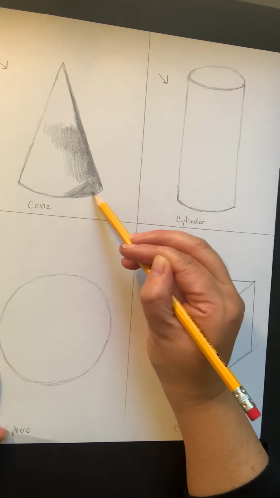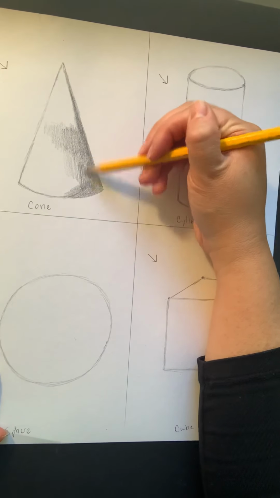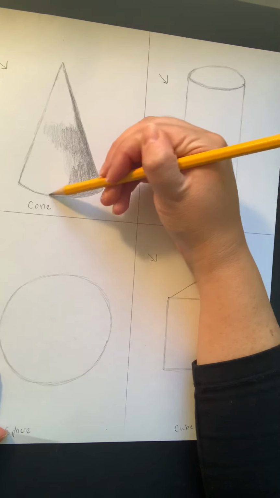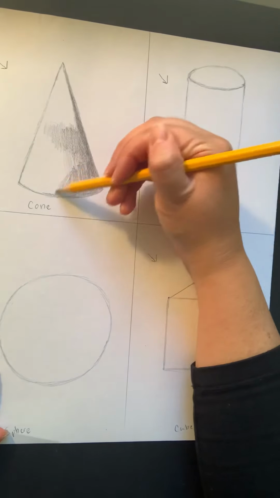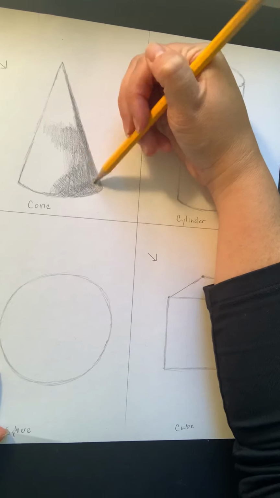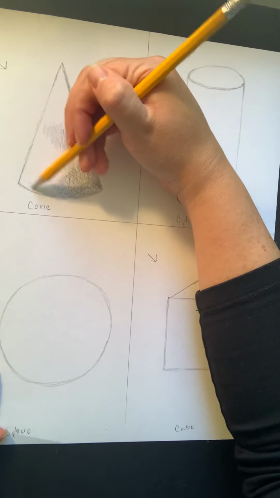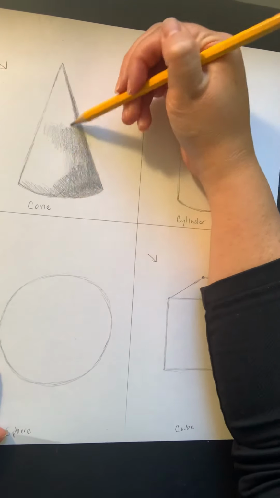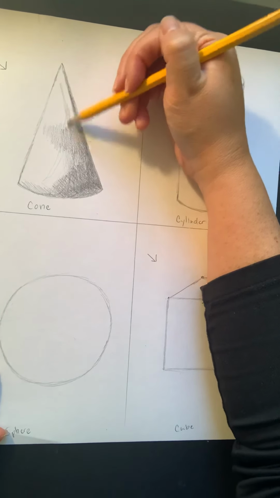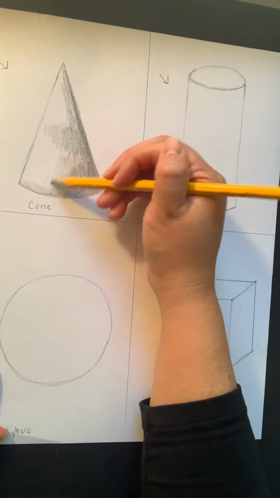I definitely recommend using a regular number 2 pencil versus a mechanical pencil, because it's a little bit more effective and easier to work with when you're creating value on a larger surface. And I know this doesn't seem that big, but it's actually a pretty large amount of shading that I'm doing. So I'm going over here, and I know that this corner, so sometimes I even draw a very, very light kind of guideline for myself. And I'm just gradually bringing it over.